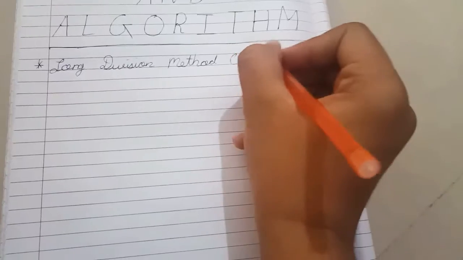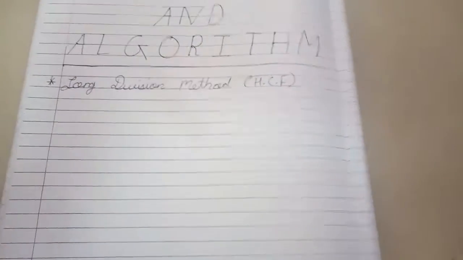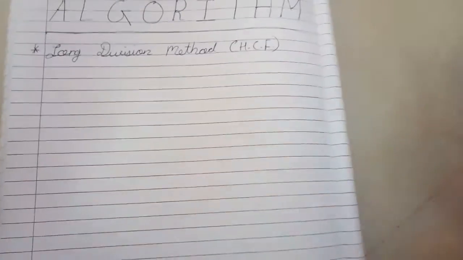Now the long division method is a method of finding HCF. I may upload the proof of this method, I am not sure. First of all, let's learn what the long division method is. You might know the prime factorization method.